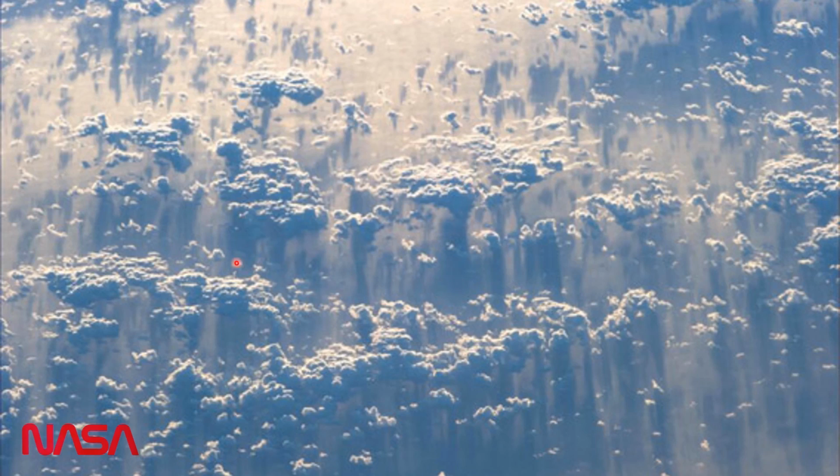So basically what you're looking at is a high altitude photograph of a cloudscape, and you can see the bright highlights on the backs of these clouds and the deep shadows on the other side, which means the sun is low in the horizon.